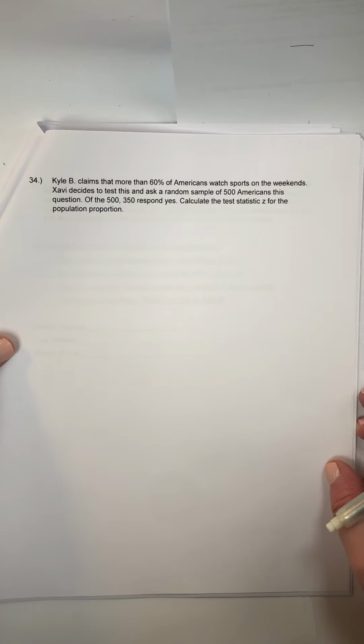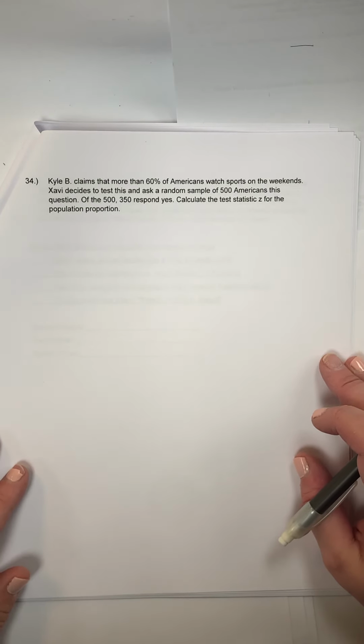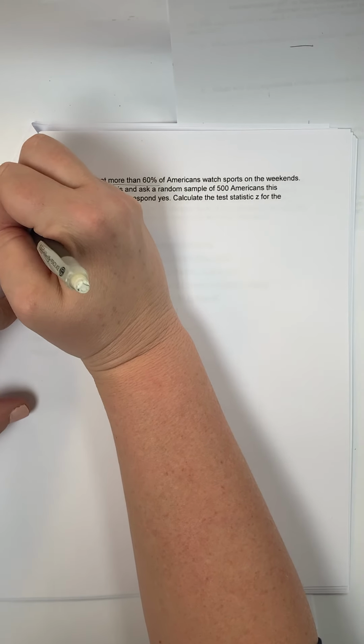Okay, last one before we really start getting into those fill in the blanks. Remember, so far everything has been multiple choice, right? Okay, here we go. Kyle Barrett claims that more than 60% of Americans watch sports on the weekends. All right, that's a proportion.